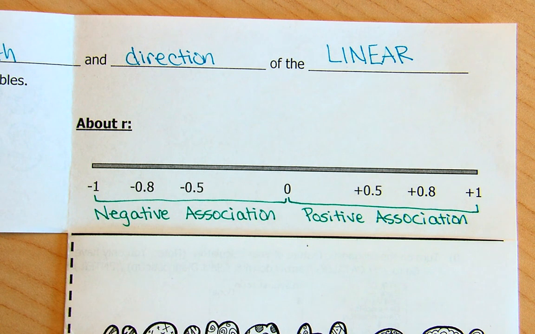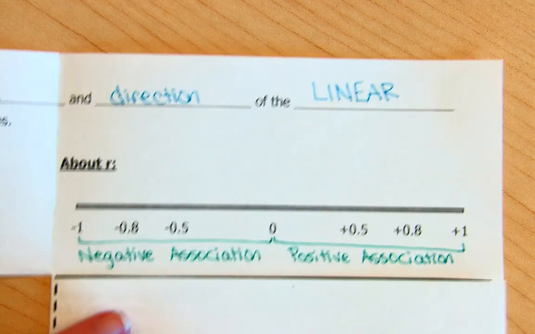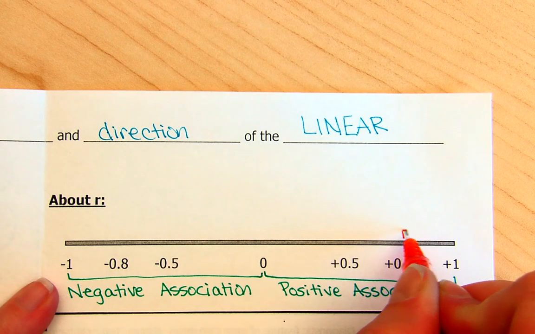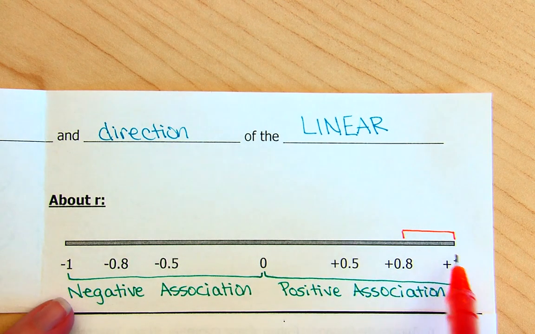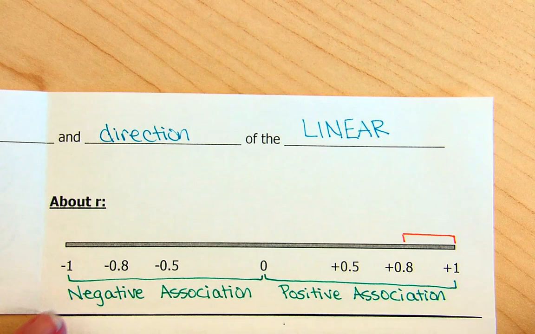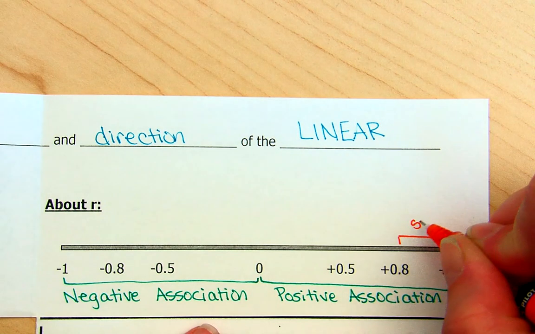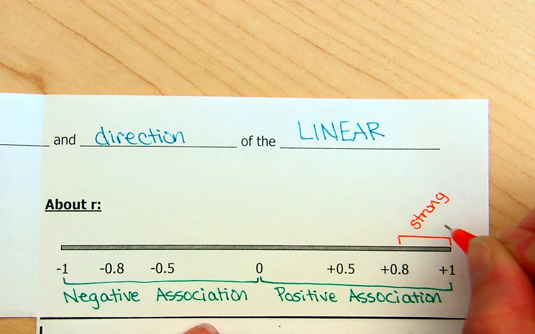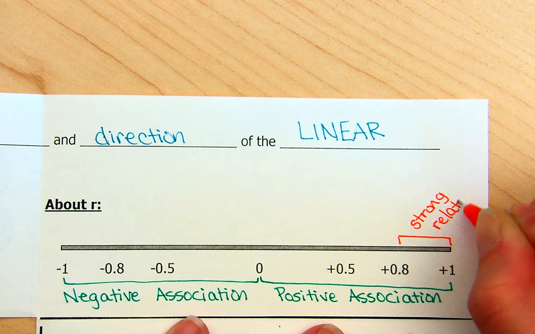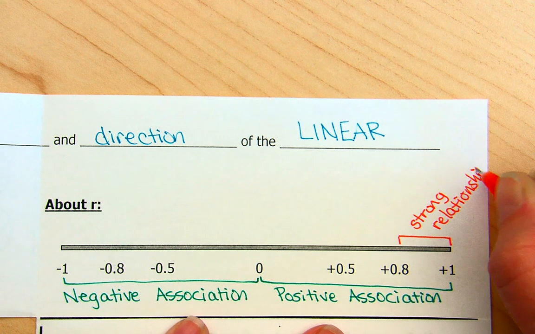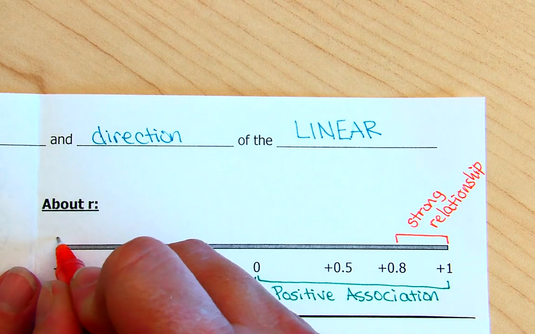Then the idea of the strength comes in with the numeric value. So if we're out here on the ends, between 0.8 and 1, we call this a strong relationship. Same thing over here on the negative side.